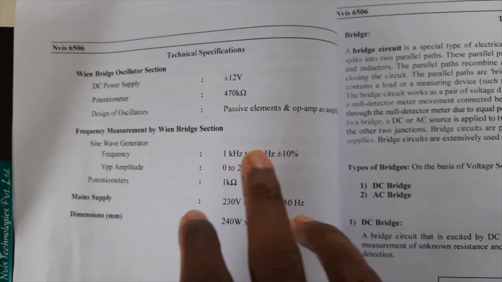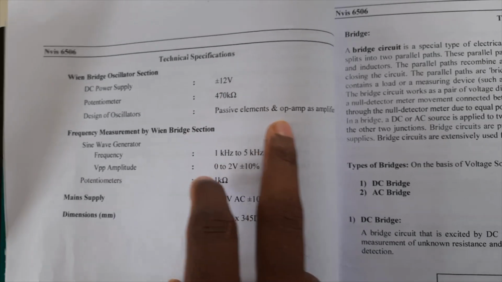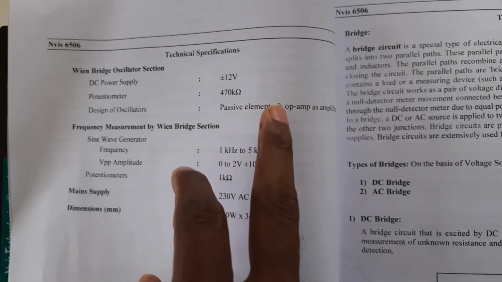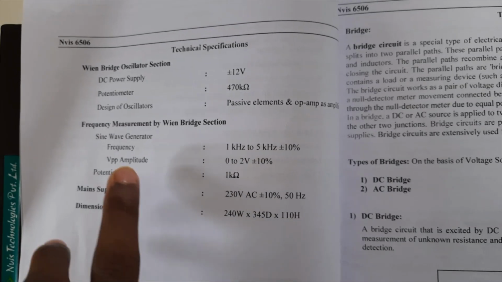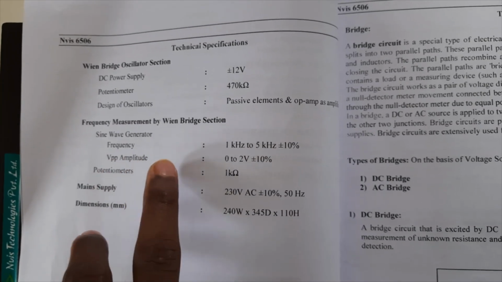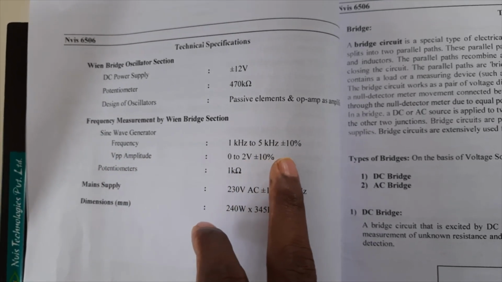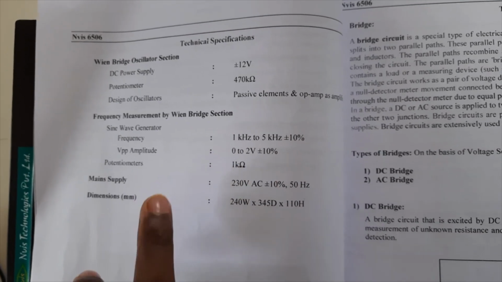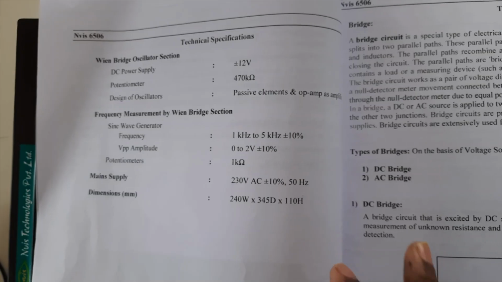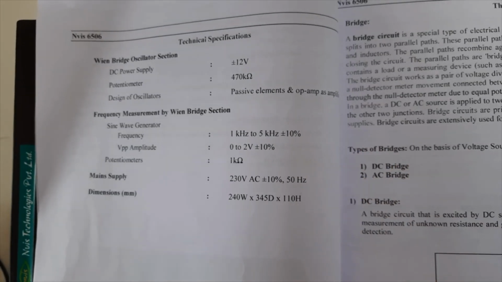Here the DC power supply range is plus or minus 12 volts and the potentiometer range is 470 kilo ohms. Next, for frequency measurement we are giving a supply, that is a sine wave generator with the frequency range of 1 kHz to 5 kHz. Next, the peak to peak amplitude is 0 to 2 volts and the potentiometer knob is 1 kilo ohm.